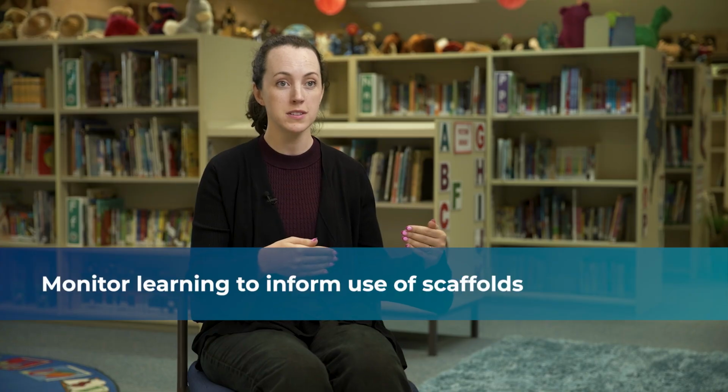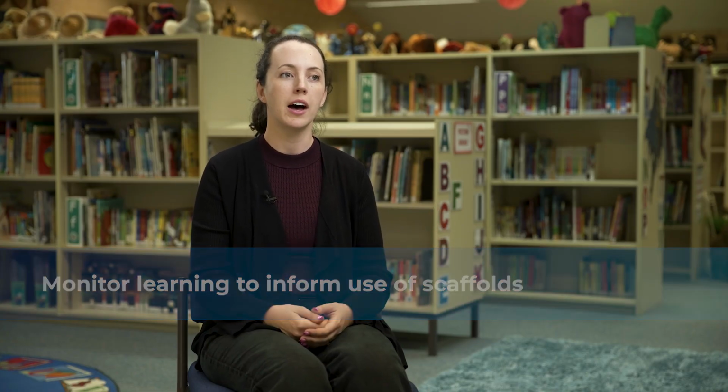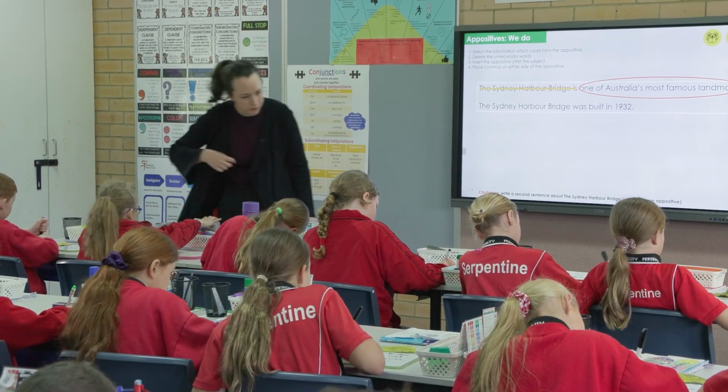So I determine when I'm going to use scaffolds by regularly checking the class for understanding. In the lesson I had a hinge point question to make sure we could continue on. They had to understand what an appositive was before they could combine two sentences with an appositive. Likewise, I also did lots of chinning, checking for understanding, looking at whether they were putting the commas in the right spot to make sure they understood where the appositive started and finished, and then, using that information, providing scaffolds at point of need.